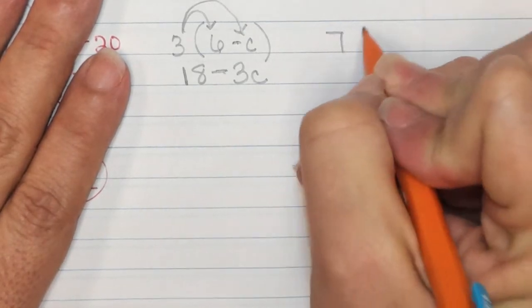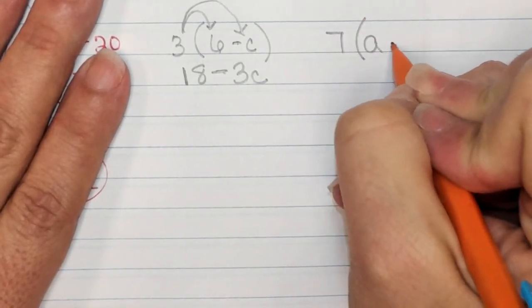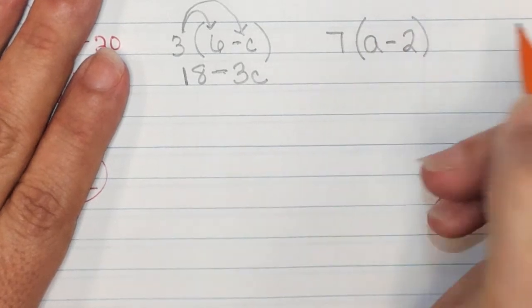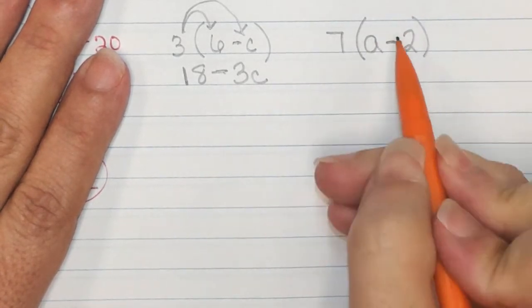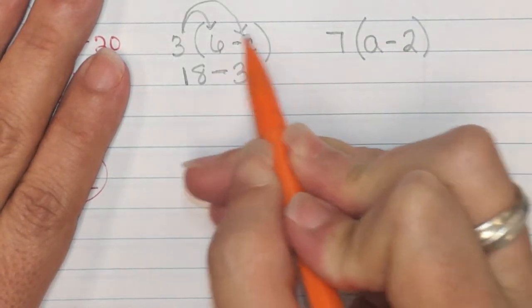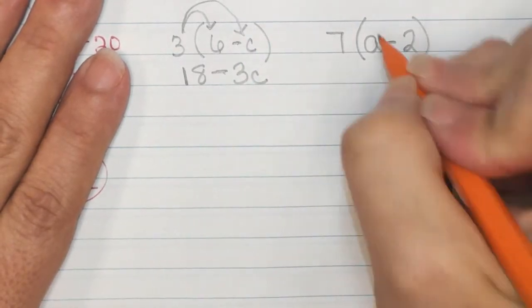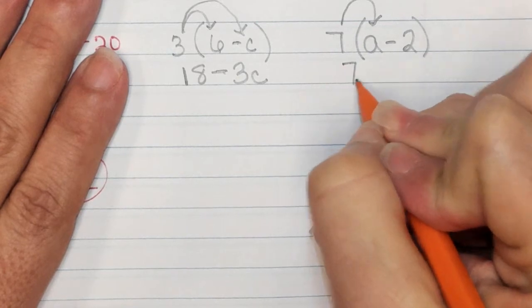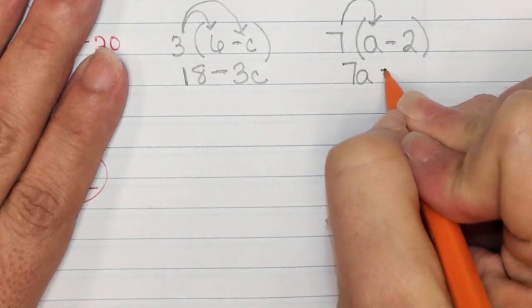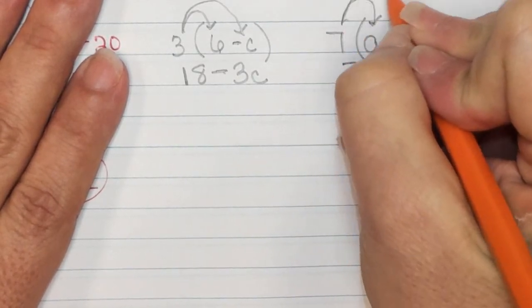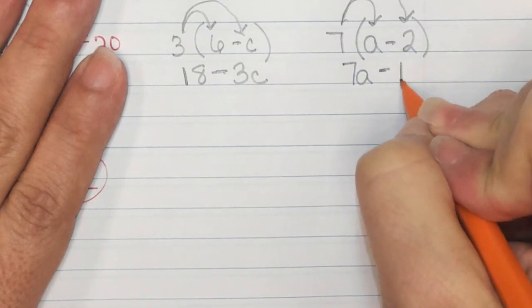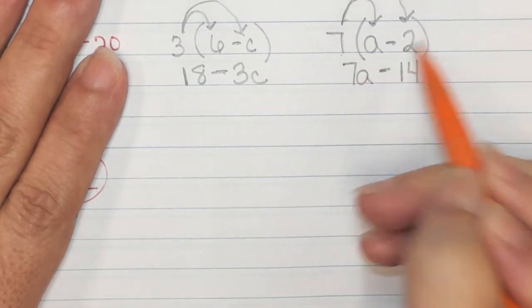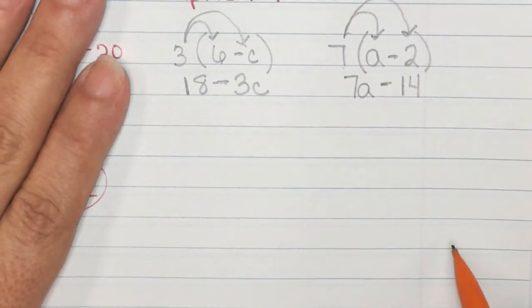Let's say we have 7a minus 2. Okay, just showing you that variables can be in different places. That's all I'm trying to do. So 7 times a, 7a. Bring down the minus. 14. And then 14, yes. 7 times 2. Okay.